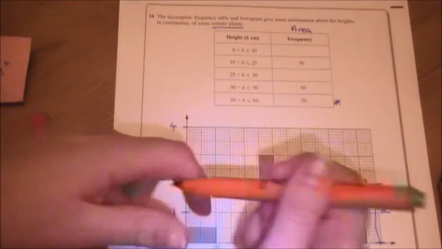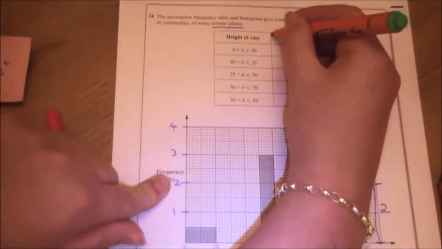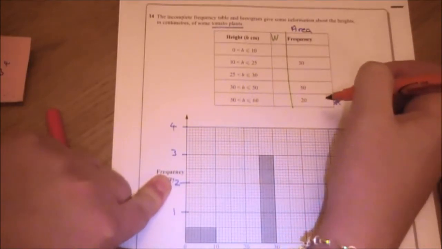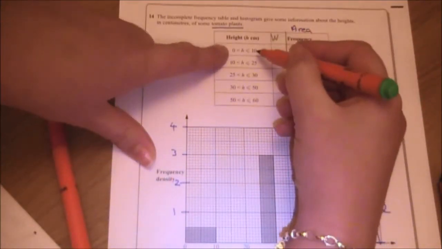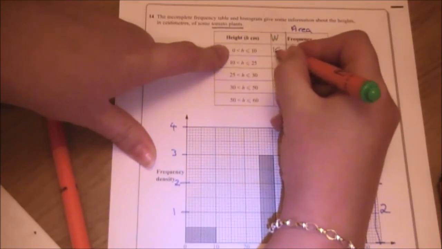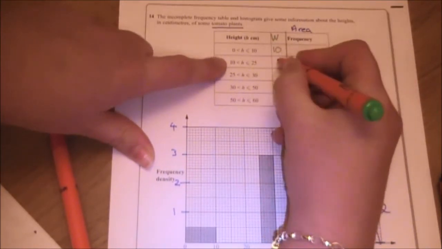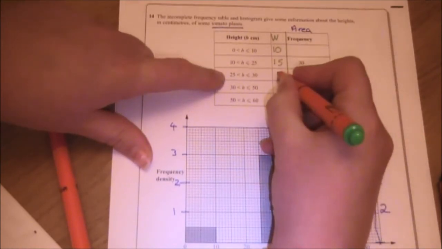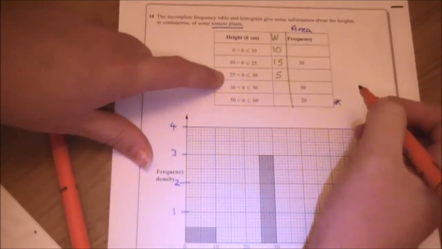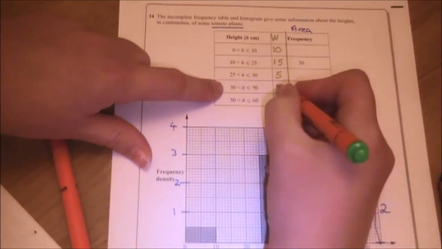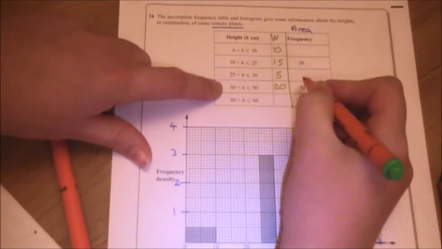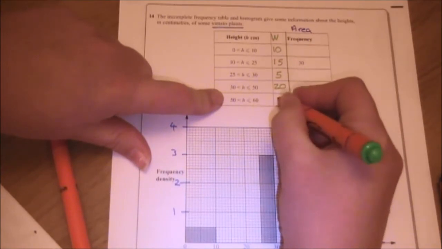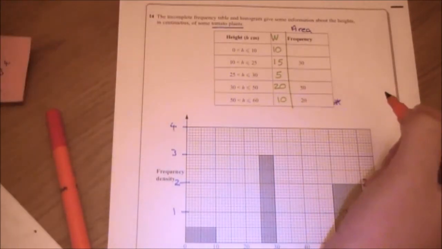So the first thing I'm going to do on my table is put a little column in here for width. That's going to just give me the width of the bar. So this goes from 0 to 10. It's got a width of 10. This goes from 10 to 25. It's got a width of 15. This goes from 25 to 30. It's got a width of 5. This goes from 30 to 50. It's got a width of 20. That goes from 50 to 60, so that's got a width of 10.